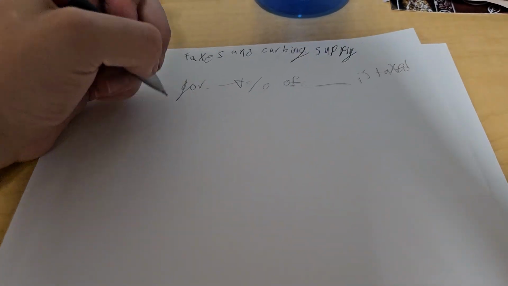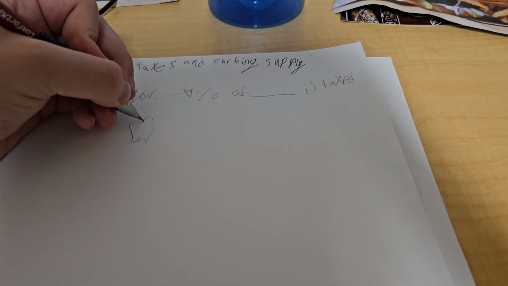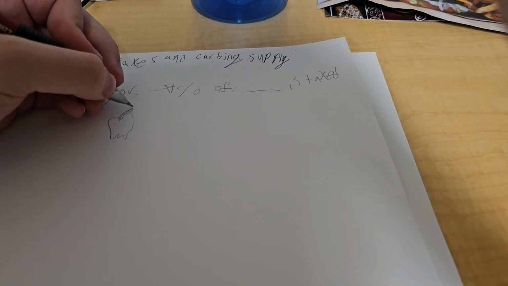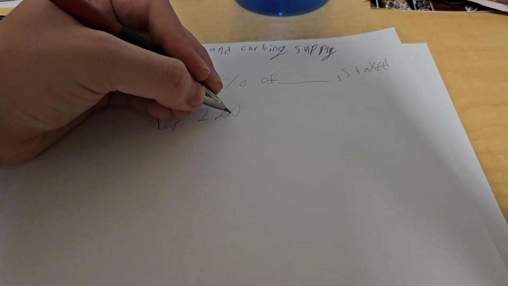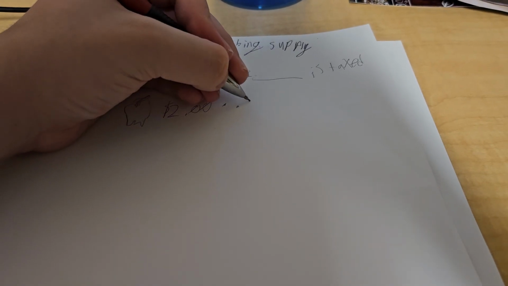So, for example, let's say you have this poorly drawn apple here. This apple is worth $2 for the sake of ease. Expensive apple, but you know what, screw it. And the sales tax is 5%.